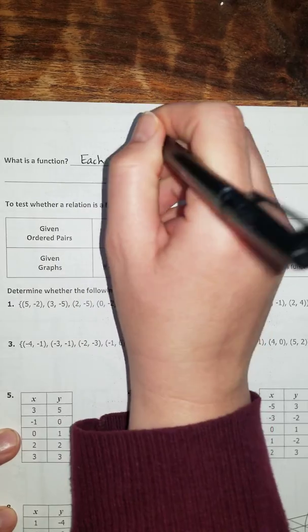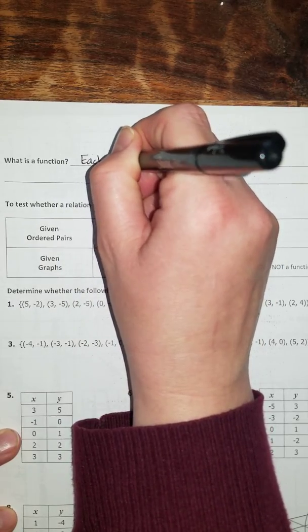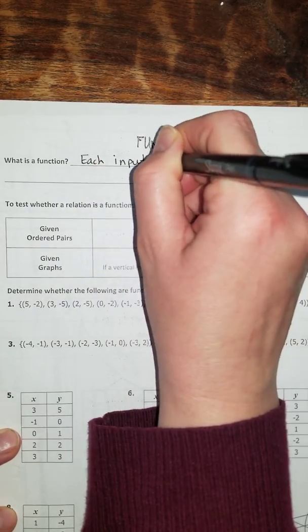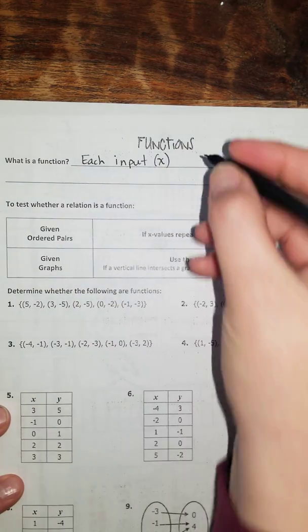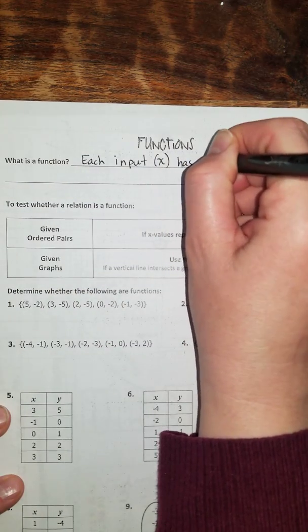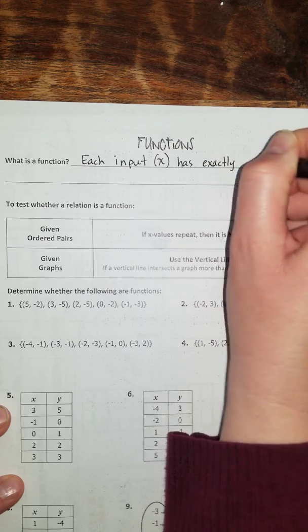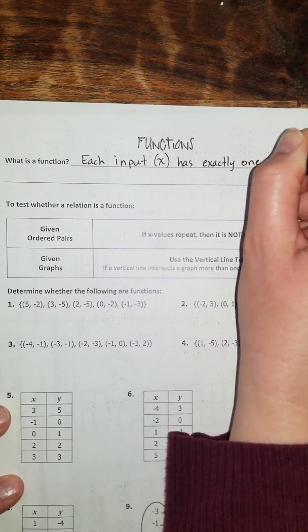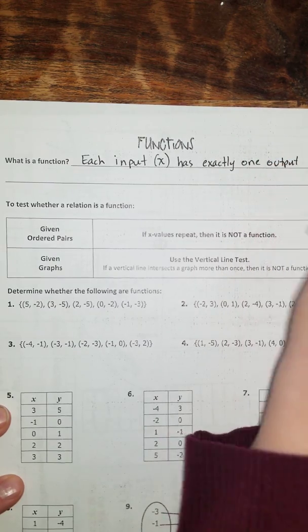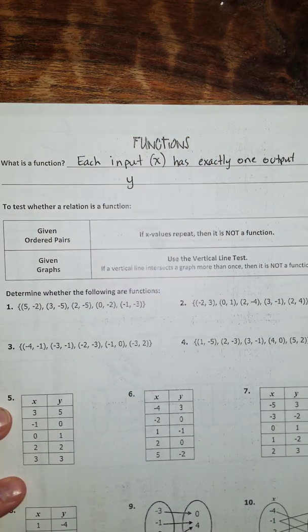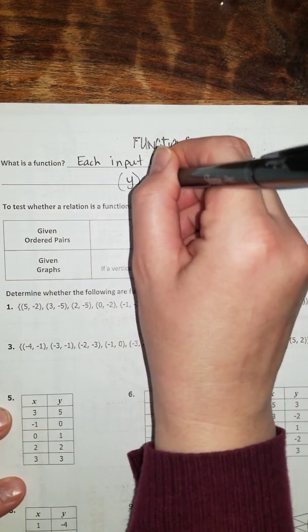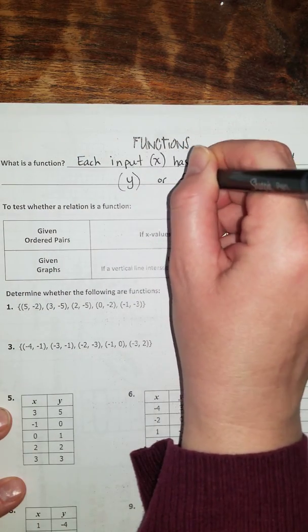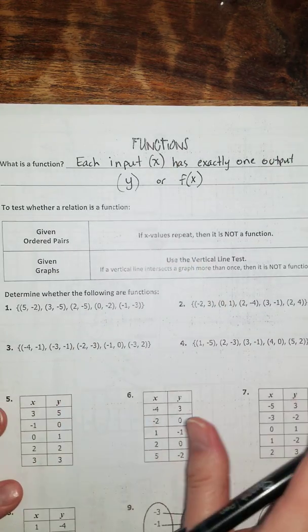Basically, a function states that each input, x, has exactly one output, which would be your y, or you can think of it as f of x as well.